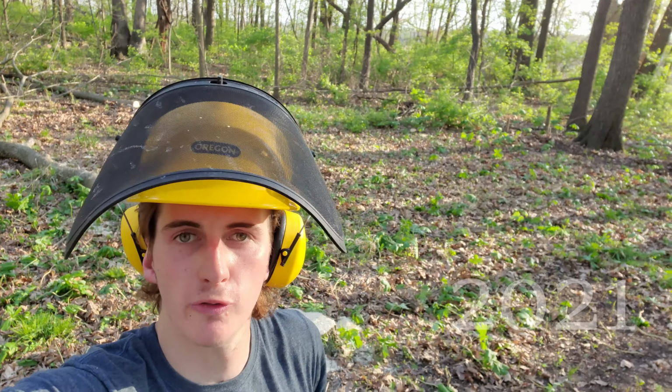And what we've been doing up here is select cutting. We've been select cutting undesirable trees, encouraging more sunlight, and that's going to help our mast producing trees, our crop trees like our oaks that we want to flourish up here. But it's also going to encourage that honeysuckle to take off once it gets more sunlight.